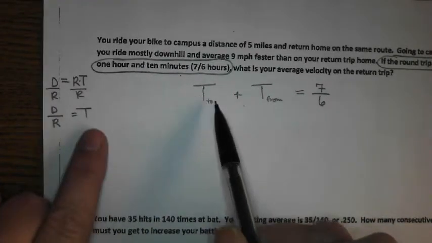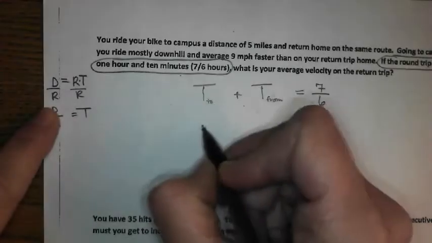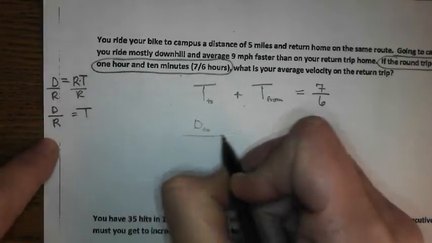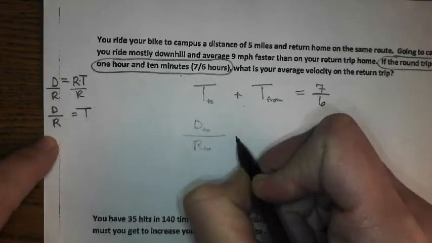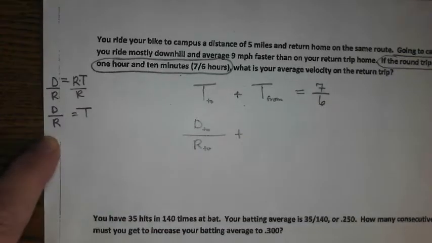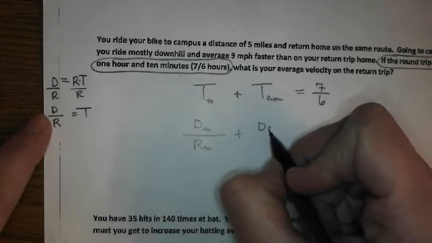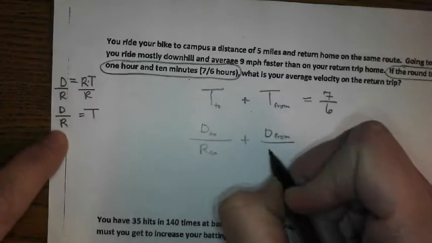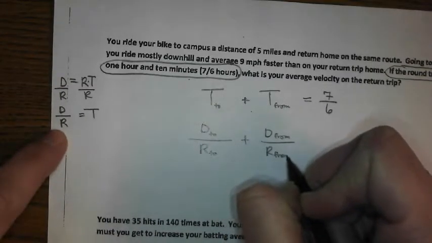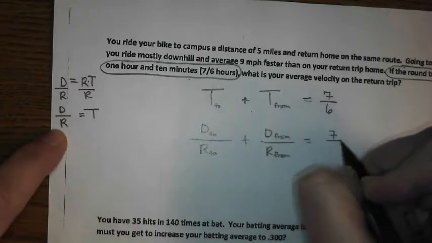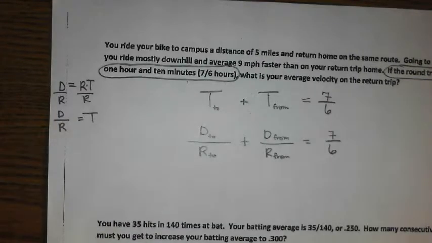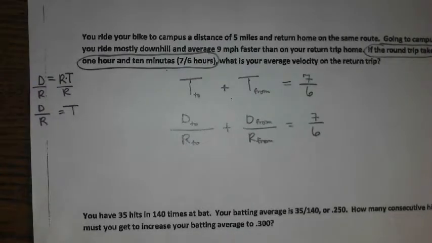So the time to campus is going to be the distance to campus over the rate to campus, plus the time from campus is going to be replaced with the distance from campus over the rate on your way back from campus. And now we can start plugging in what we know.